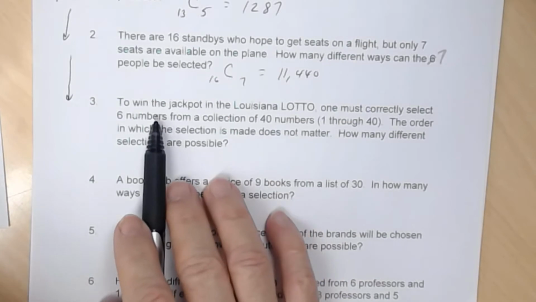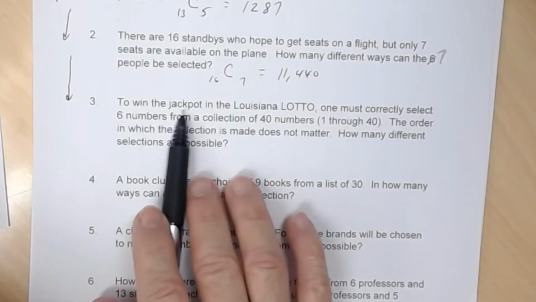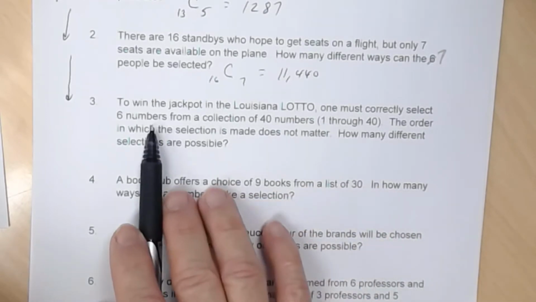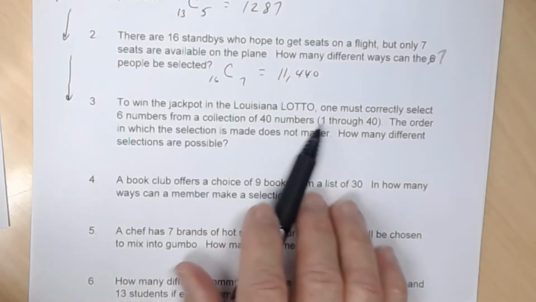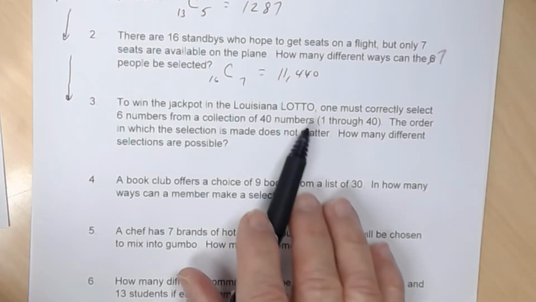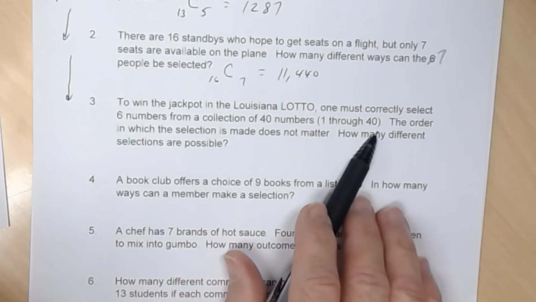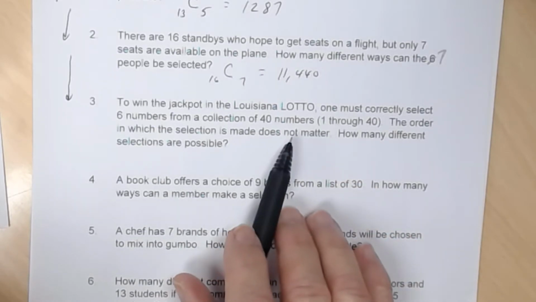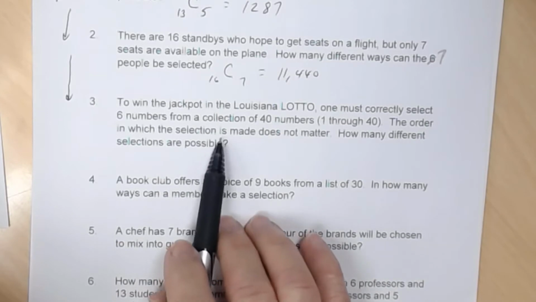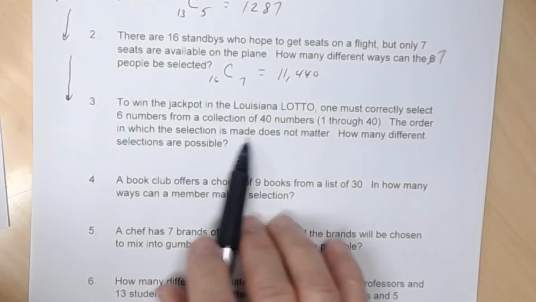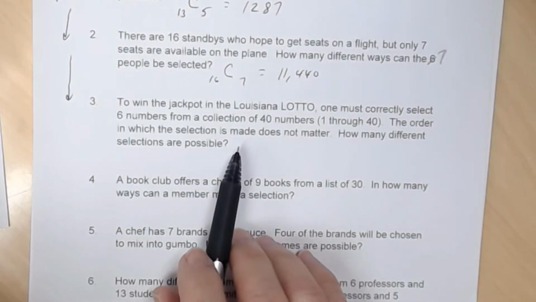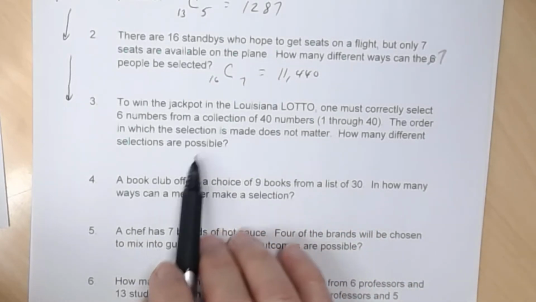Okay, so number 3, it says this: to win the jackpot in Louisiana Lotto, one must correctly select 6 numbers from a collection of 40 numbers. And if you ever did play the Lotto, it goes from 1 through 40. So you got to choose 6 of those numbers. The order in which selection is made does not matter. All right, so that's an easy one. This phrase right here, where it says order does not matter, you automatically know it's a combination problem. And then how many different selections are possible?